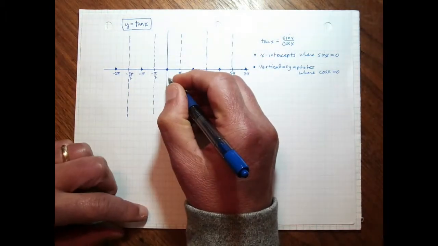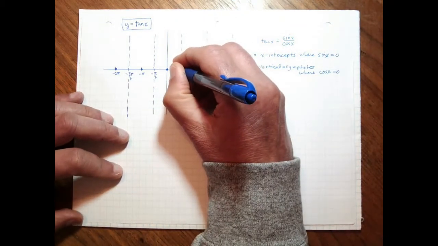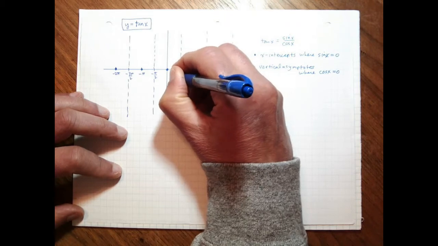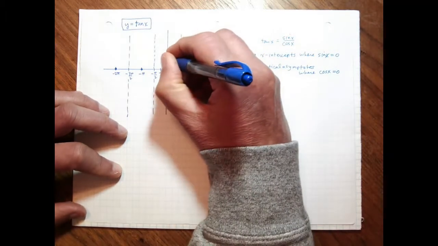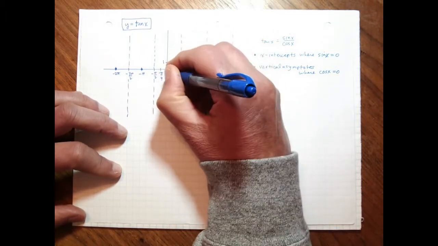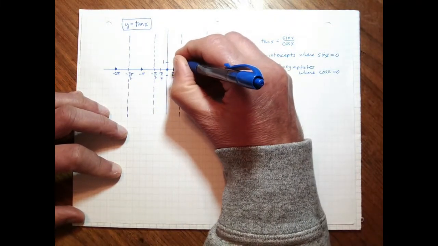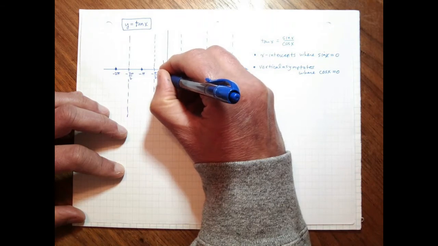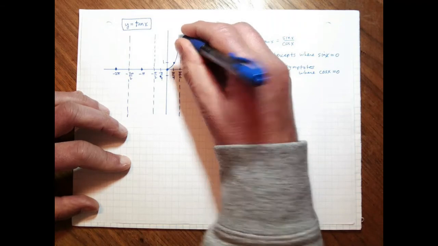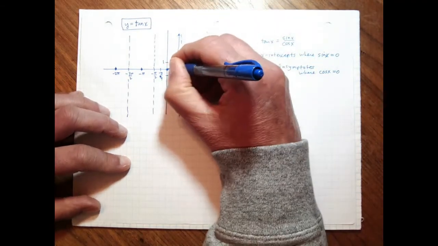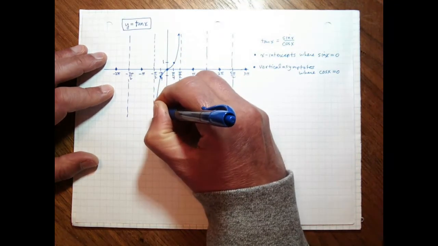Now, I need to be able to draw those curvy branches, and it probably helps to add points for pi over 4 and negative pi over 4. And I'm going to label my vertical axis with a 1 and negative 1. At pi over 4, tangent is 1. At negative pi over 4, it's negative 1. So that helps me see that the shape of the graph is increasing as I move to the right of 0. And the shape to the left of 0 is like so.